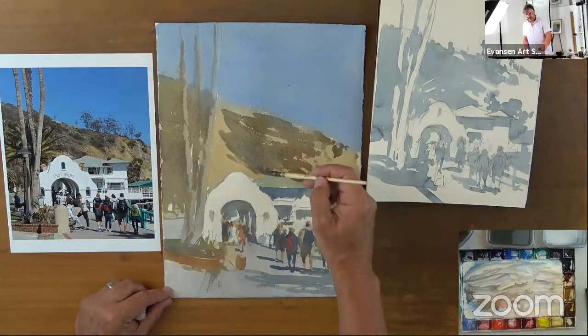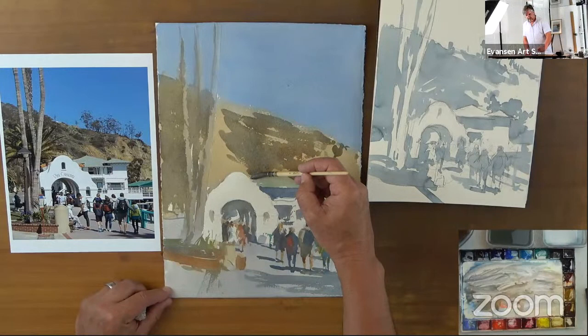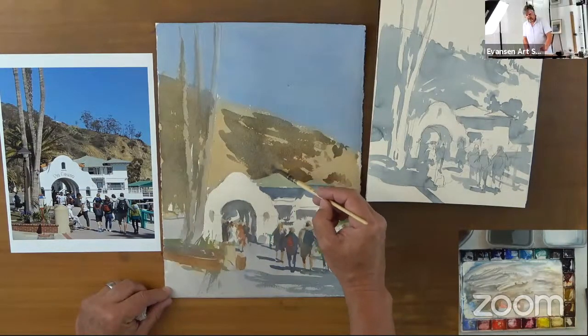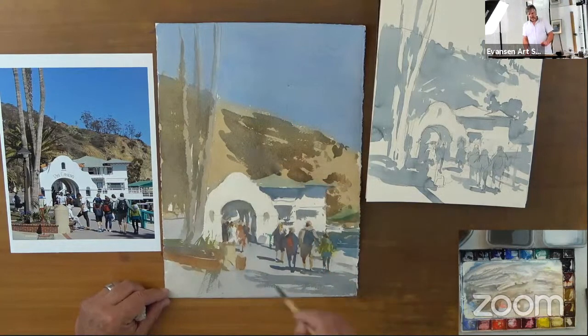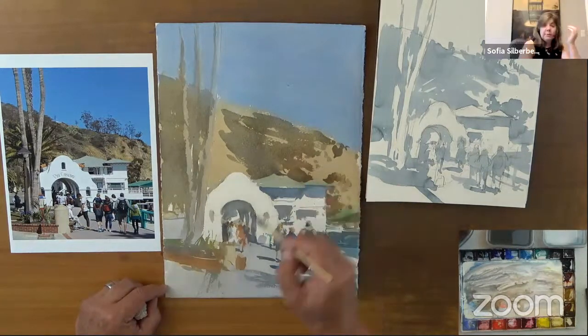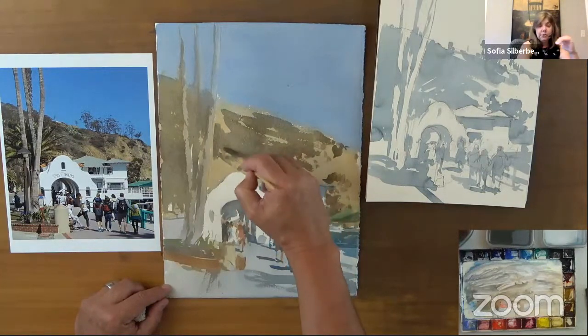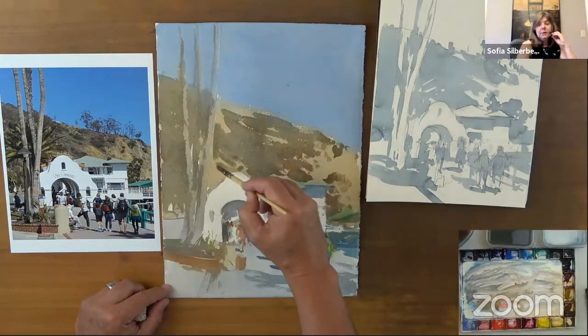There's not a lot of green in those colors up there. They're pretty dusty and gray, and that helps them kind of sit back on the hill too. If they were really colorful, they would compete with the colors down here.